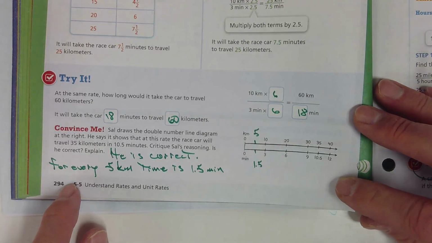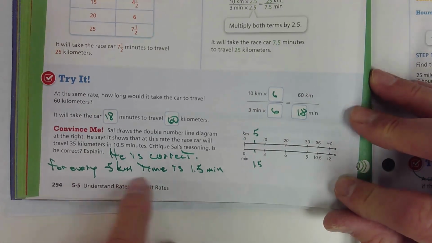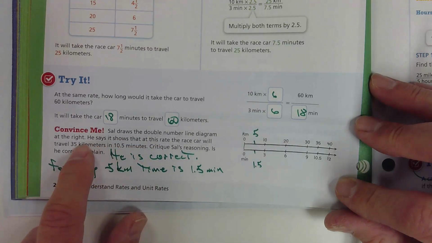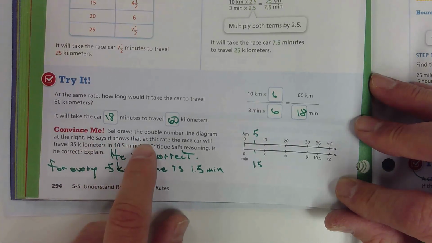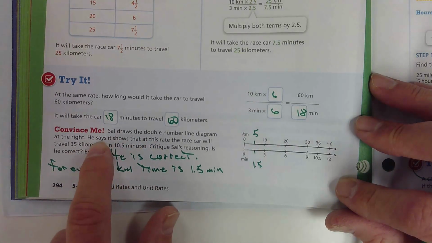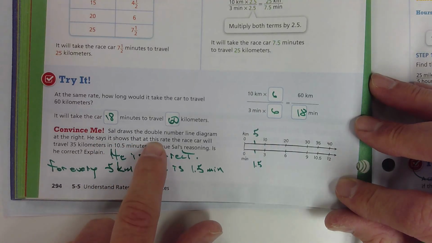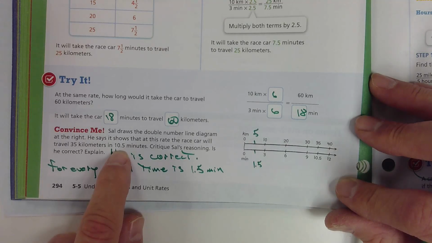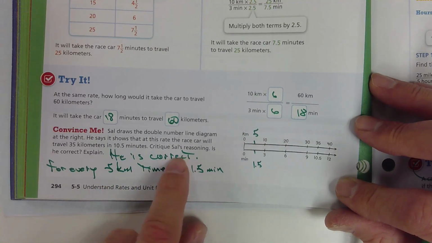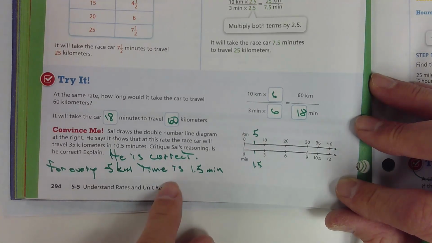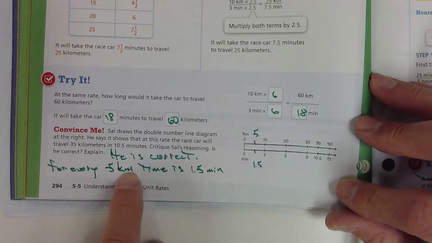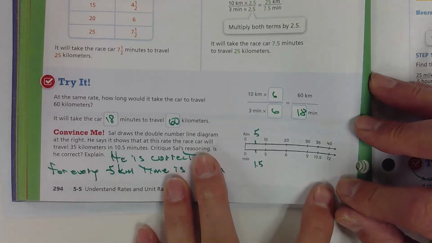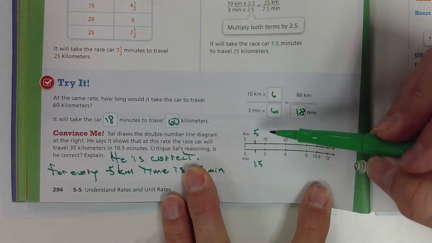And to convince me, it says Sal draws a double number line. That's what this is right here. At the right, he says it shows that at this rate, the race car will travel 35 kilometers in 10.5 minutes. Is he correct? And he is, because for every 5 kilometers, it's going to be 1.5 minutes. And that's what I had written down in here.